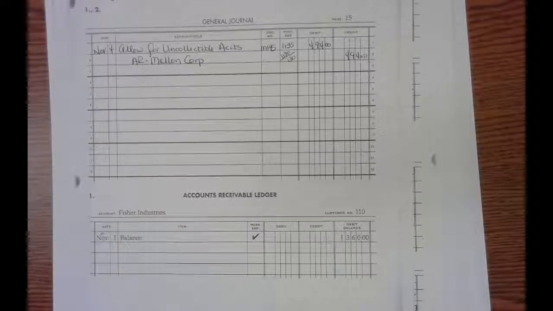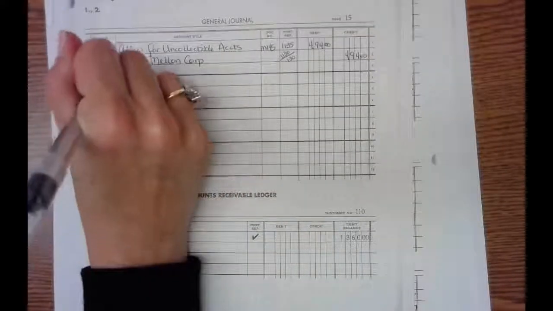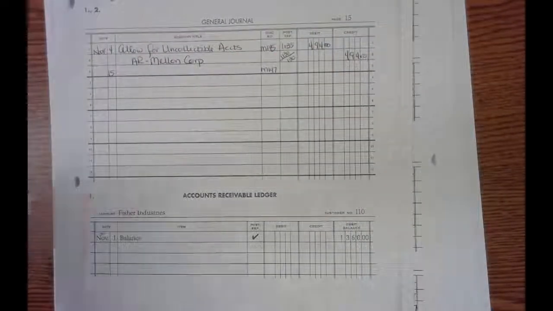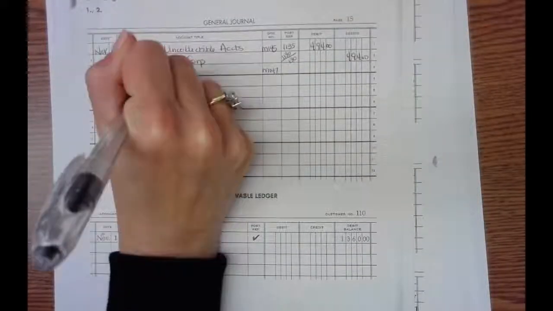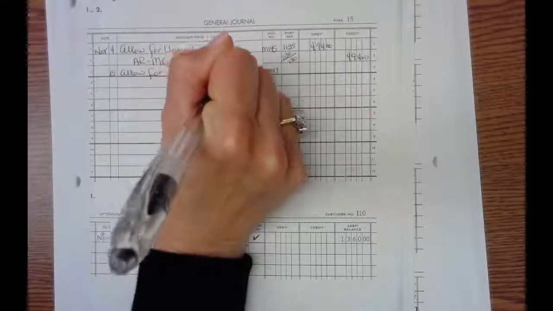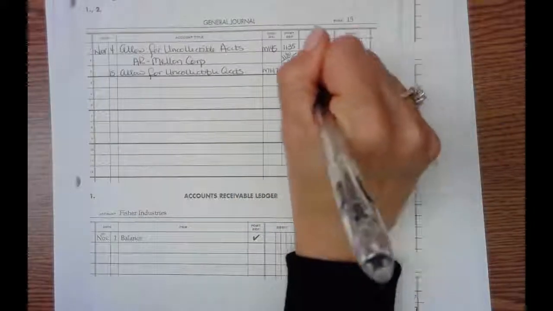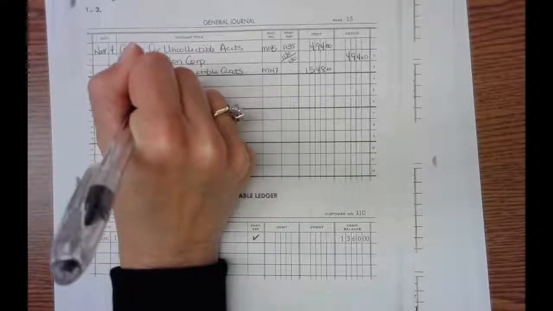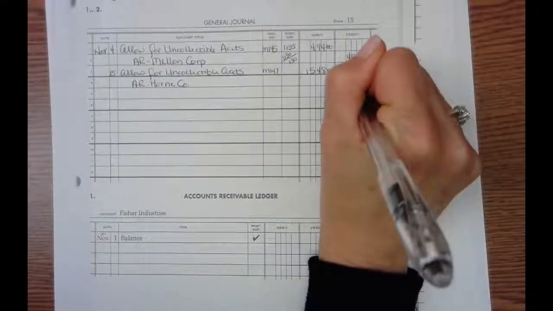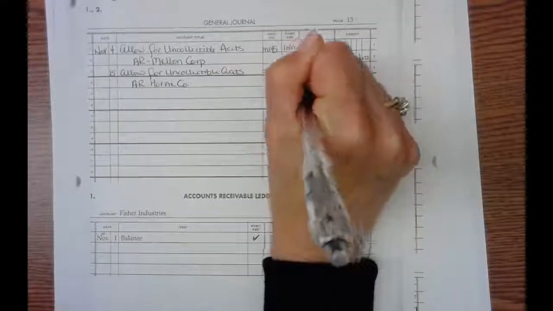The next transaction, wrote off Horn Company's past due account as uncollectible for $1548, memorandum 147. The date is the 15th. M147. And we credit accounts receivable, Horn Company, for $1548. And we slash.